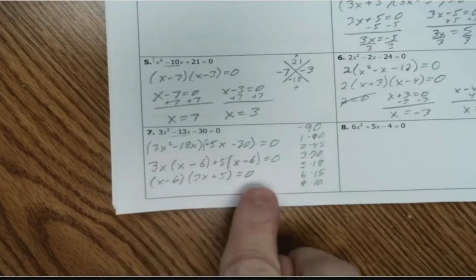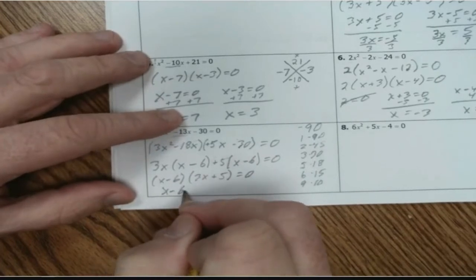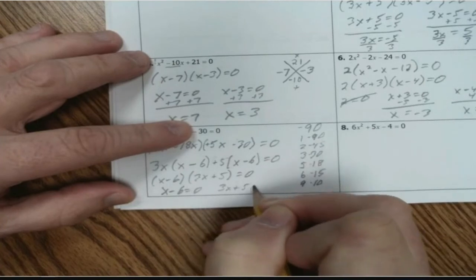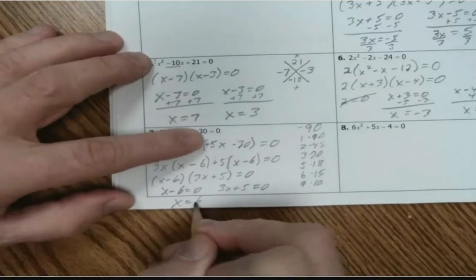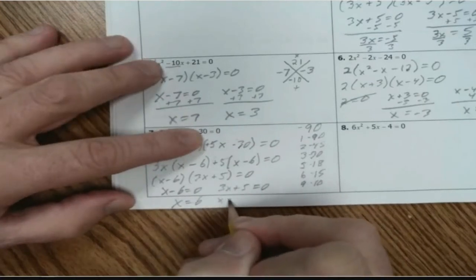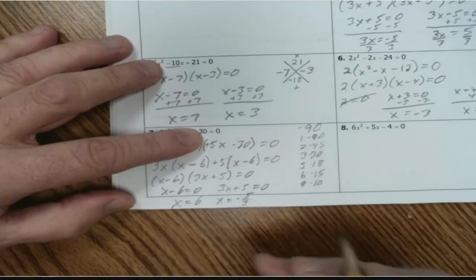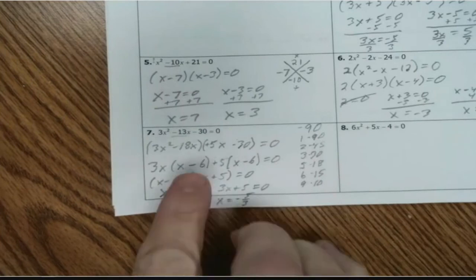And I can solve it. It's either x minus 6 equals 0 or 3x plus 5 equals 0. So this would be when x equals 6. And this would be x equals negative 5/3. All right, that is factoring by grouping.